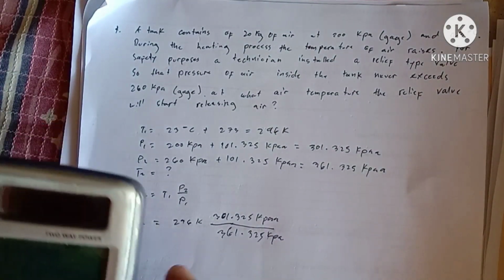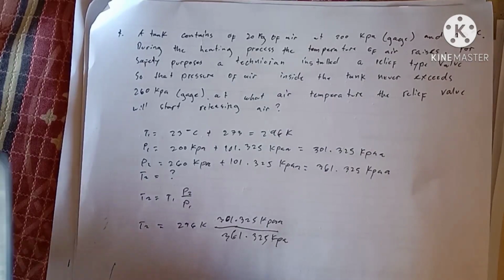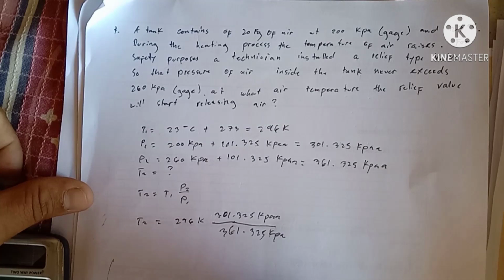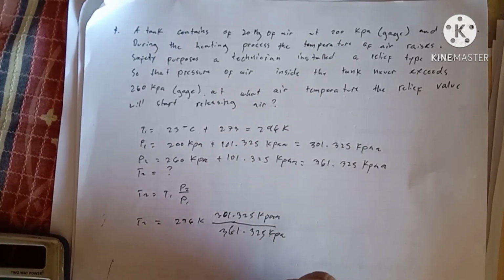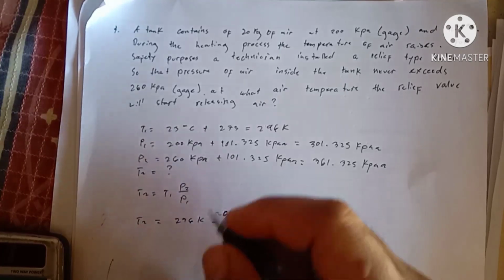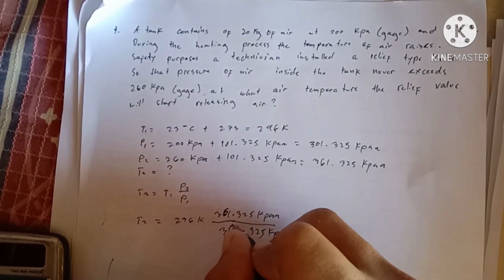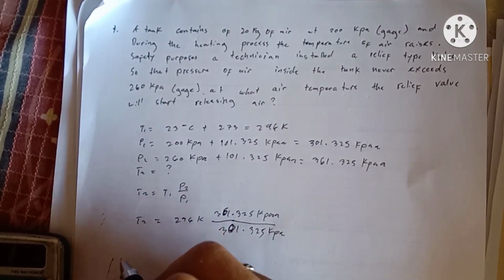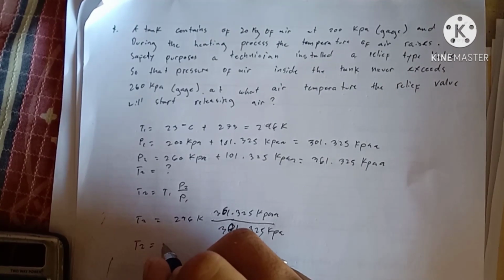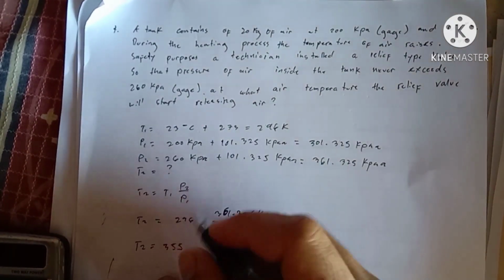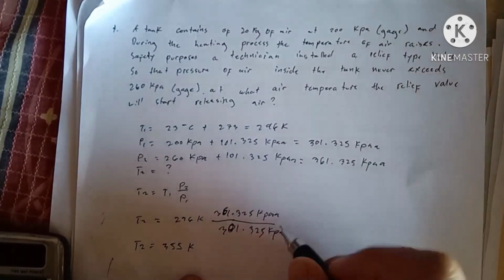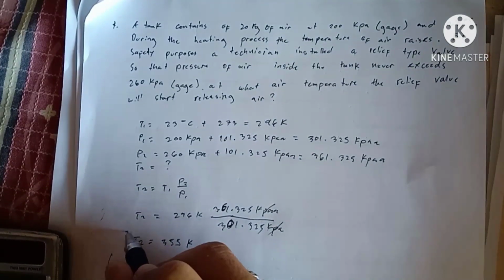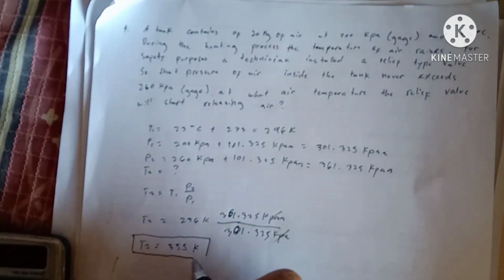So the answer is 355 Kelvin. So T2 equals 355 Kelvin.